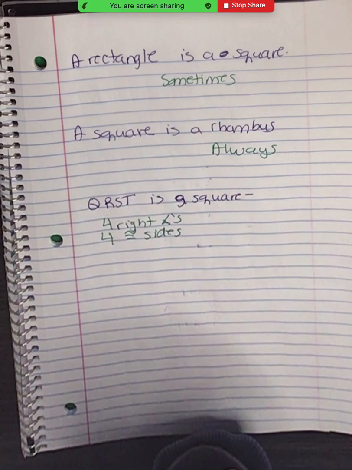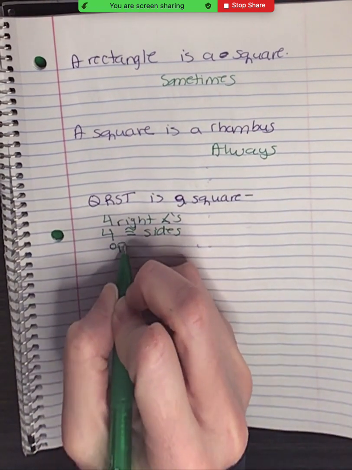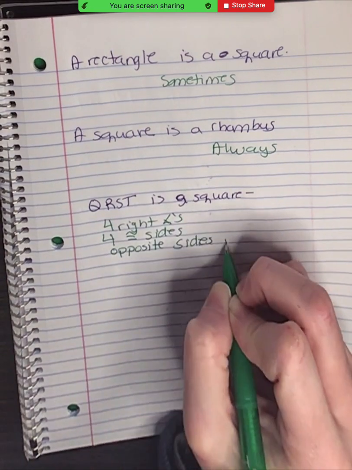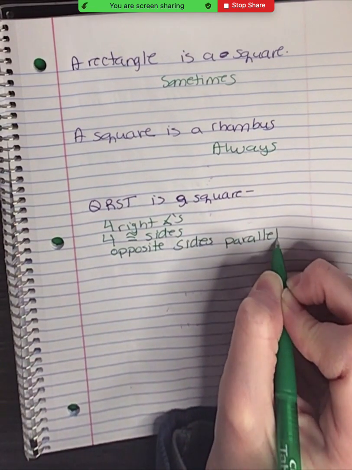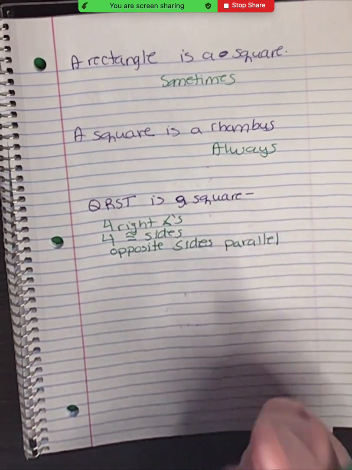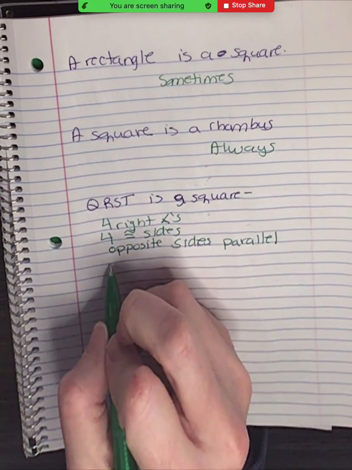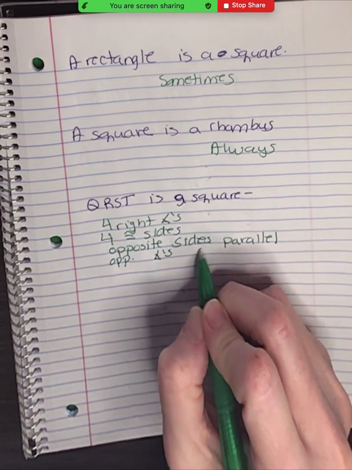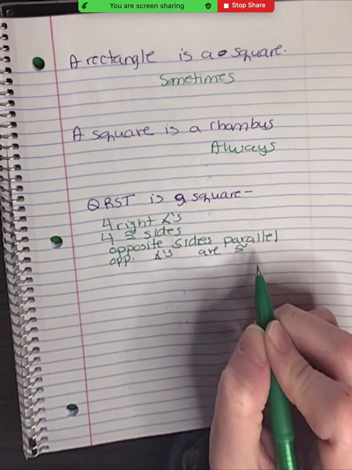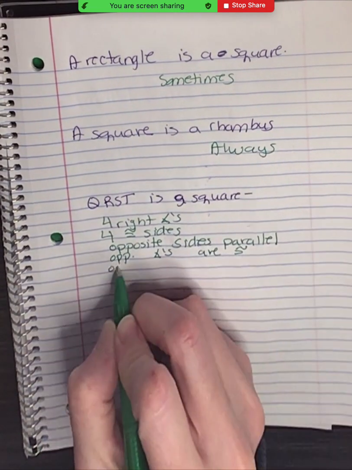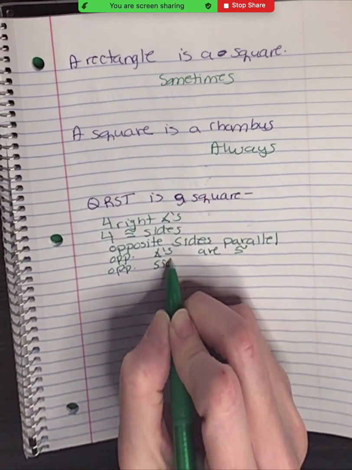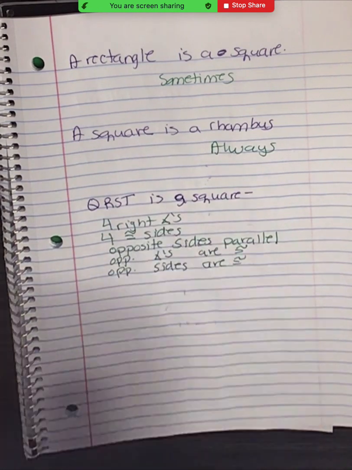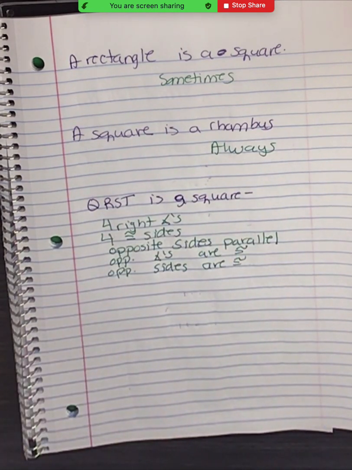Because it's a parallelogram, we can say opposite sides are parallel. Because it's a parallelogram, you can say opposite angles are congruent. You can say opposite sides are congruent, even though that's already implied up here. All because it's a parallelogram.